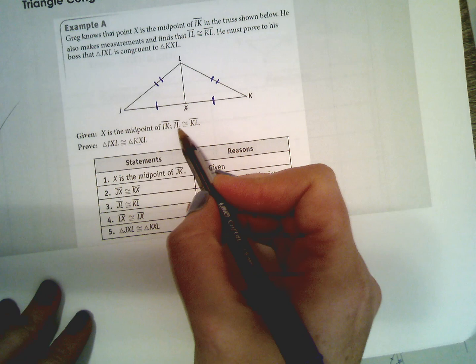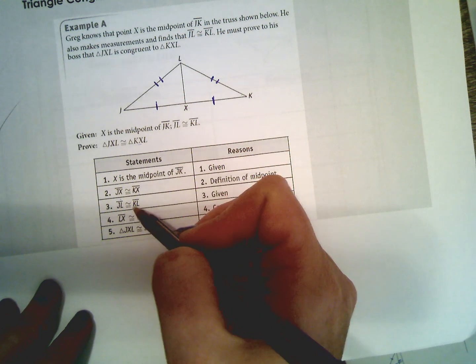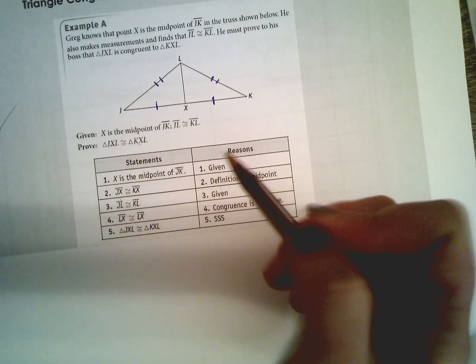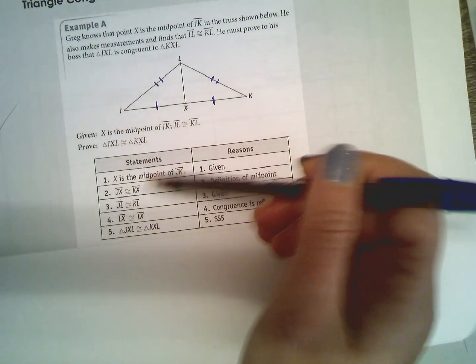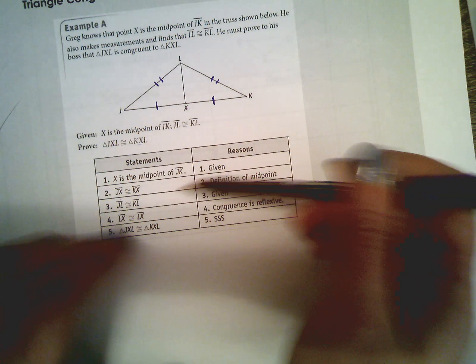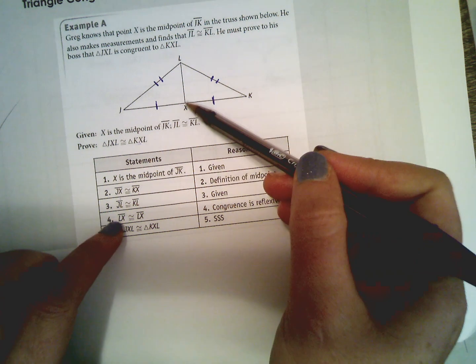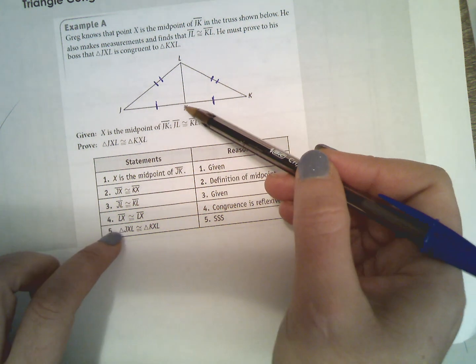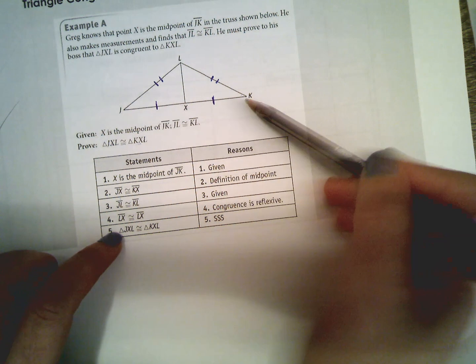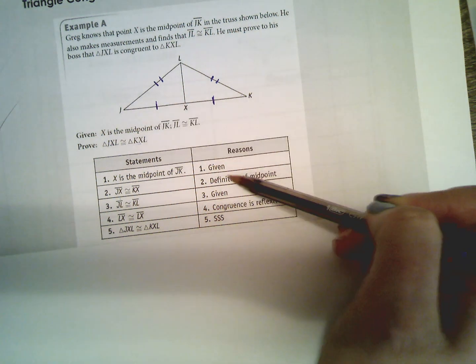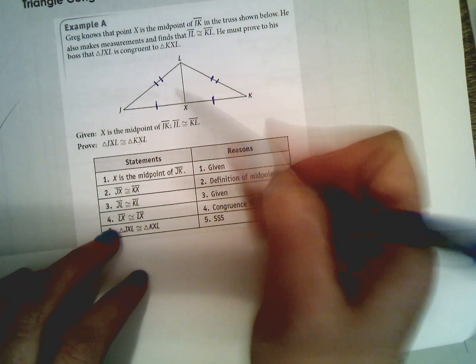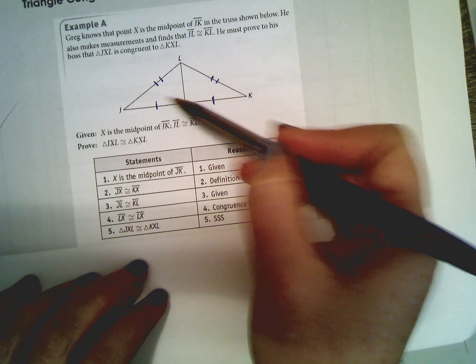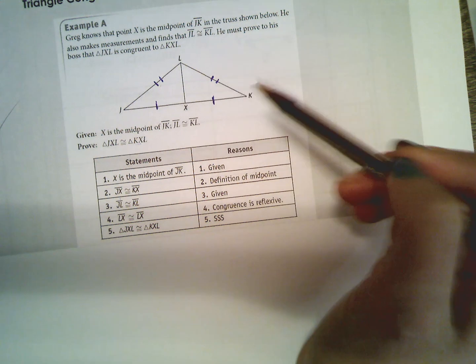Then I can list the next given statement. Segment JL is congruent to segment KL. A lot of the other proofs you're looking at, they're going to list both givens. The reason why I didn't list both givens first this time and I put this one in between is because we had to draw a conclusion about X being the midpoint of segment JK. We knew that this part was equal to this part. So I did that first, then I gave the second given statement. So put that down.